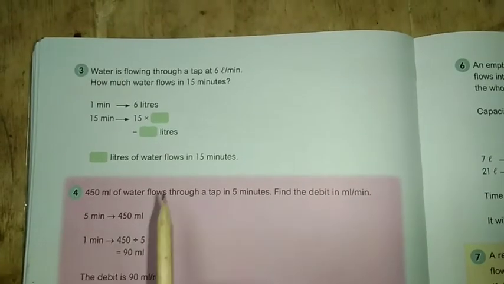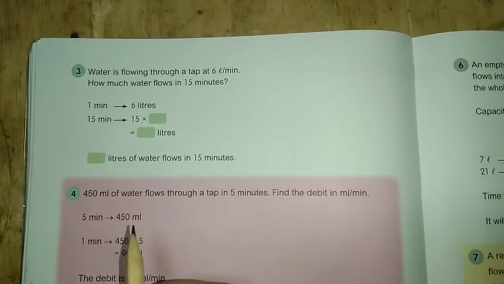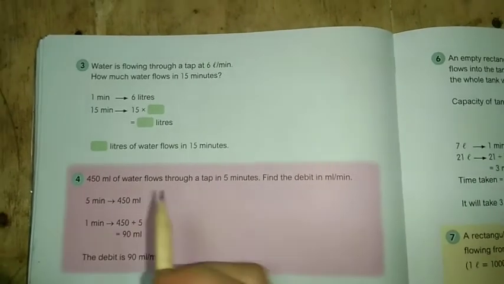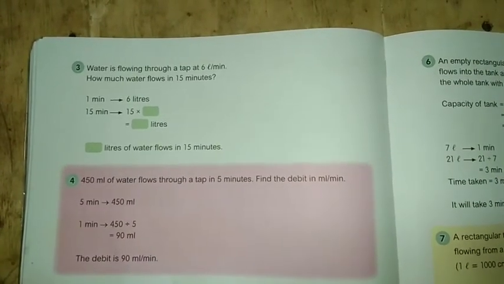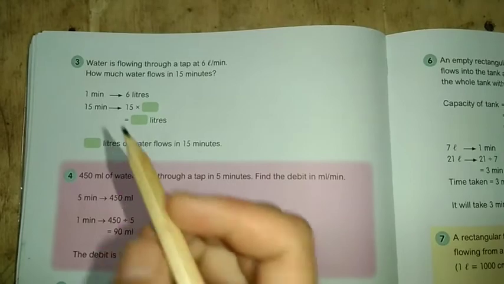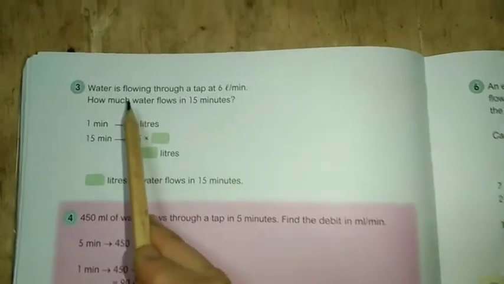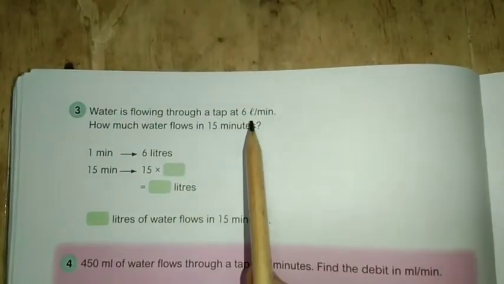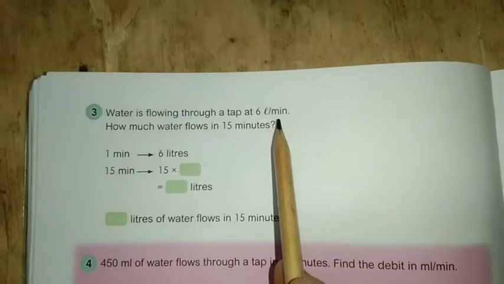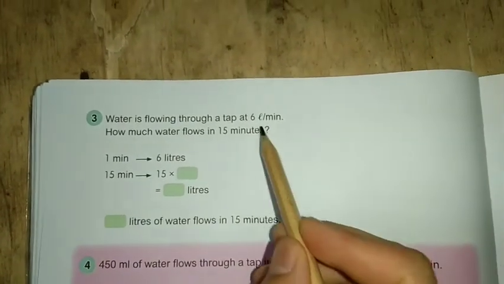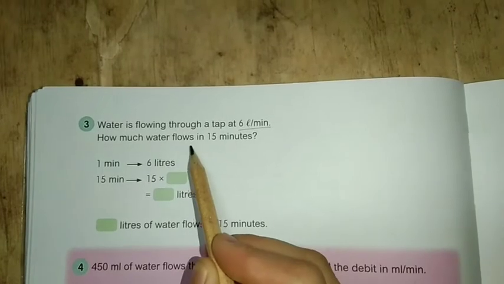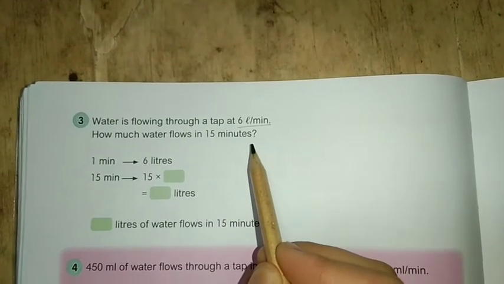Now, we are going to do some exercise. The first exercise that we will do is number 3, page 236 in your textbook. Let's read the question. Water is flowing through a tap at 6 liters per minute. It means the debit is 6 liters per minute. How much water flows in 15 minutes?